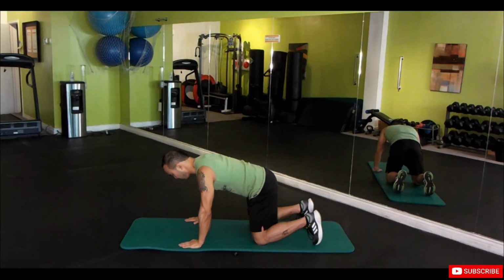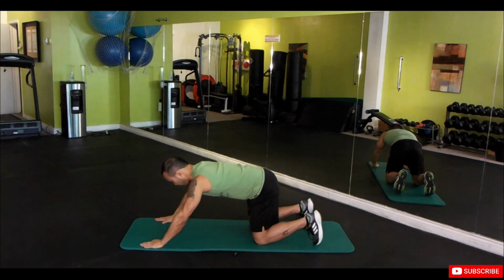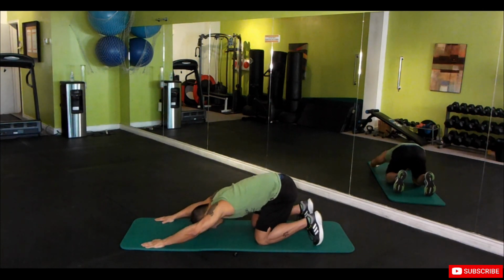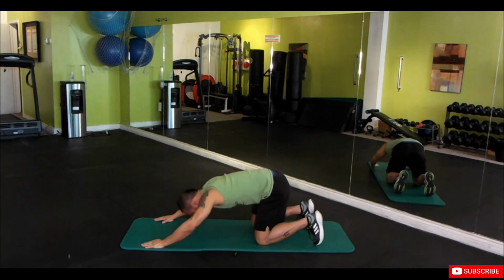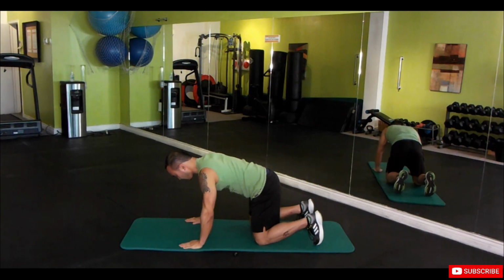This is a great stretch to do after training your upper body and shoulders. Start on your hands and knees in tabletop position. Reach your arms forward and bend your knees until your forehead almost touches the mat. Make sure your palms are facing downwards and keep your arms slightly bent. You should feel a stretch in your upper back and shoulders. Hold and breathe for 15 to 20 seconds.